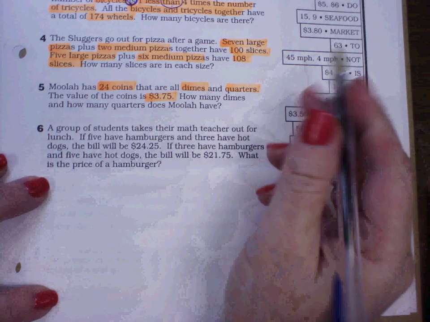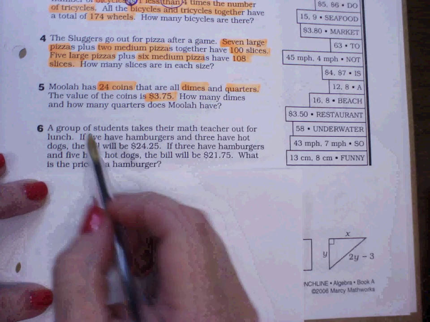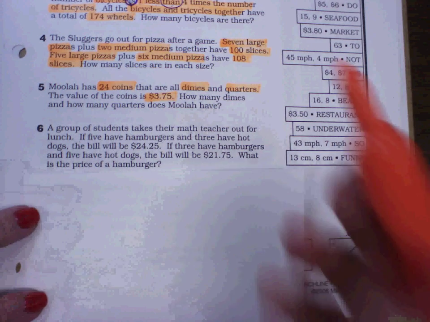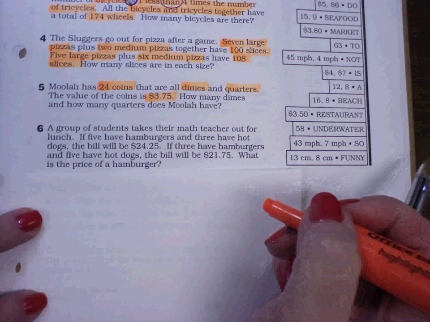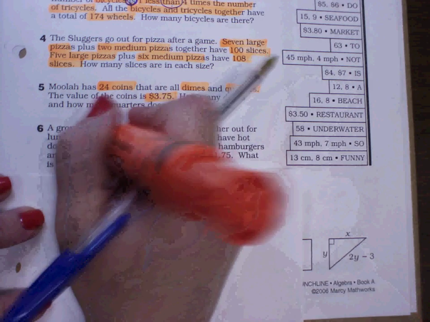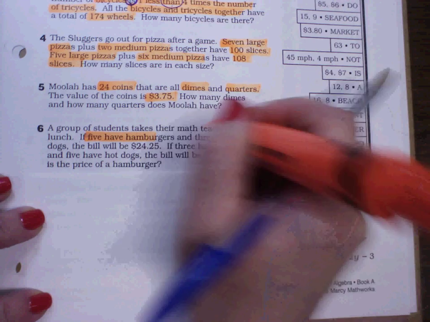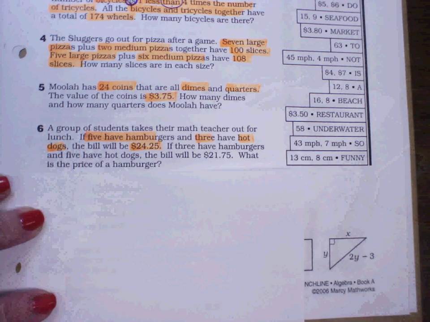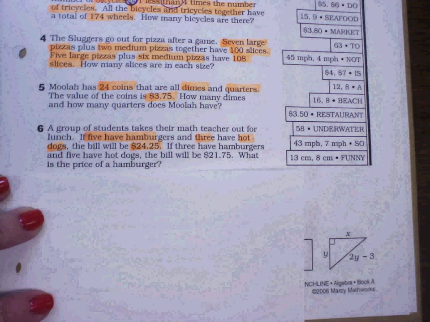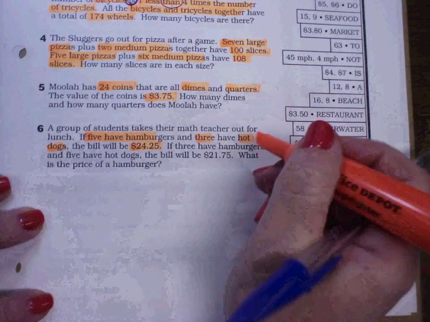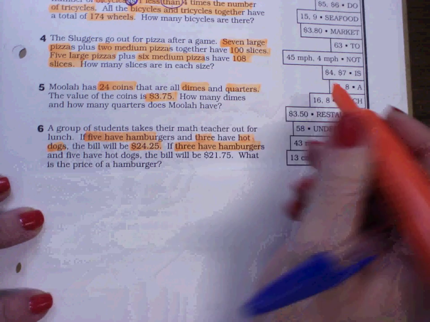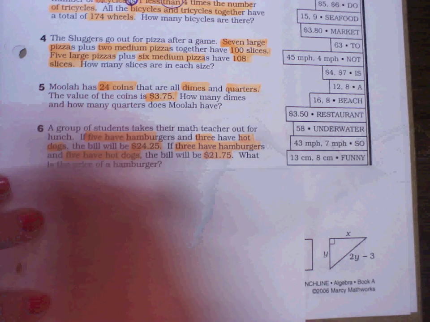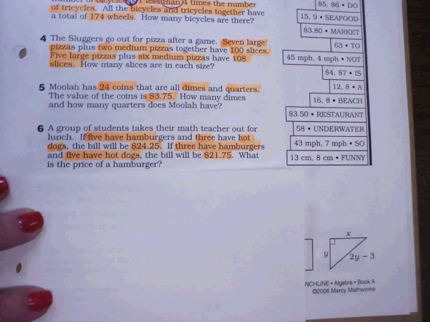If 5 hamburgers and 3 hot dogs were $24.25, and 3 hamburgers and 5 hot dogs are $21.75, what is the price? Oh, we only want the hamburger.